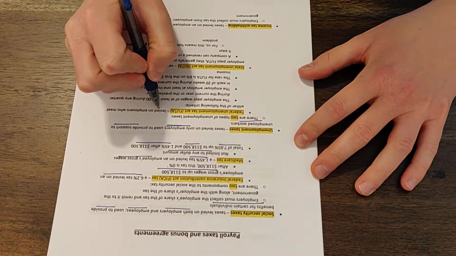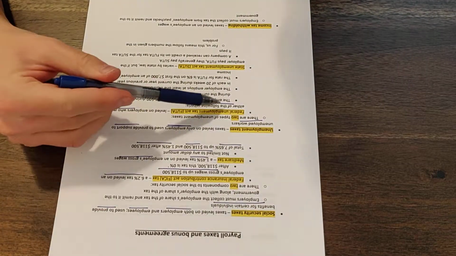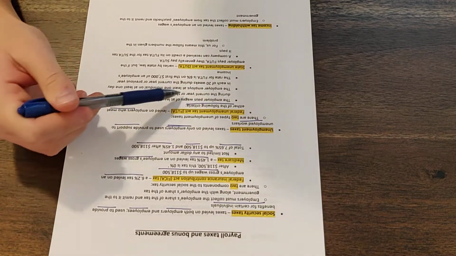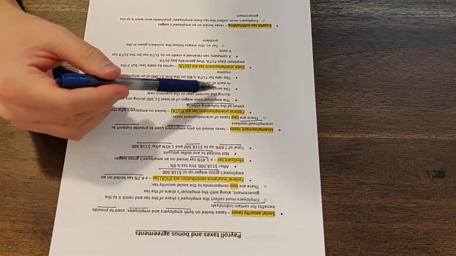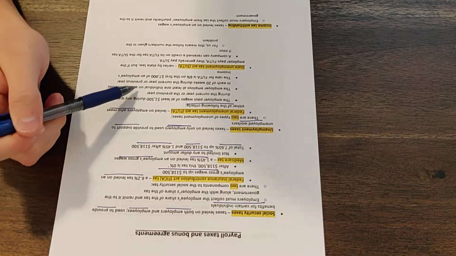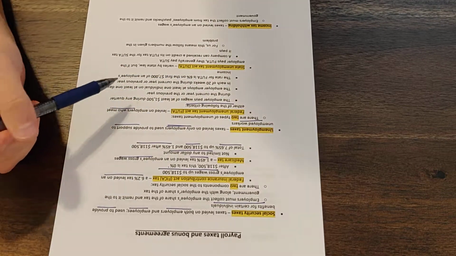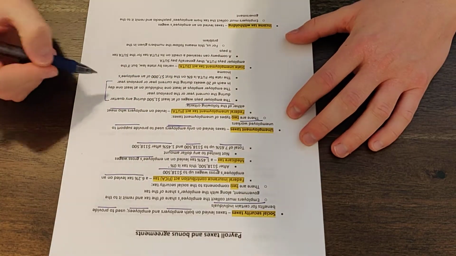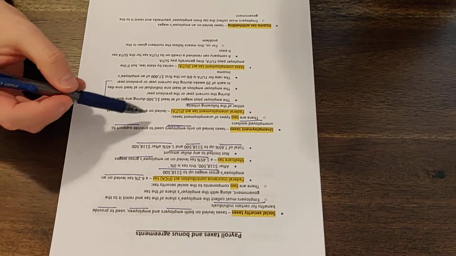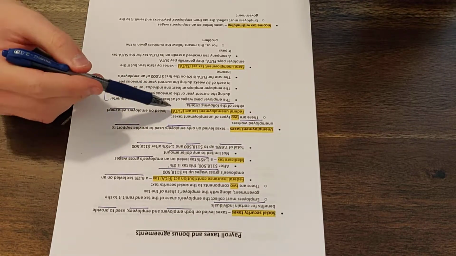The FUTA is levied on employers who meet either of the following criteria. Basically, if the employer pays wages of at least $1,500 during any quarter during the current year or the previous year, or the employer employs at least one individual on at least one day in each of 20 weeks during the current year or the previous year. These are just things you should be aware of. Don't necessarily need to memorize that, but just be aware of it. If an employer meets either of these criteria, then they have to pay FUTA.